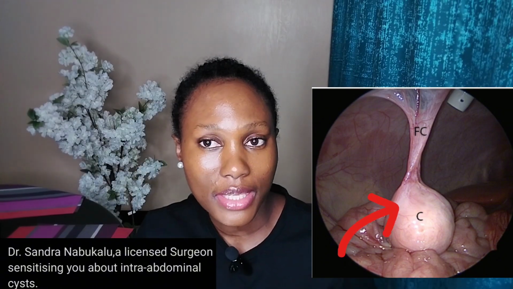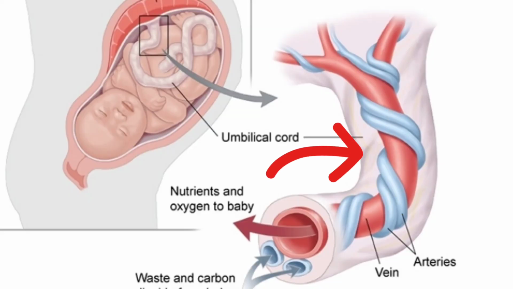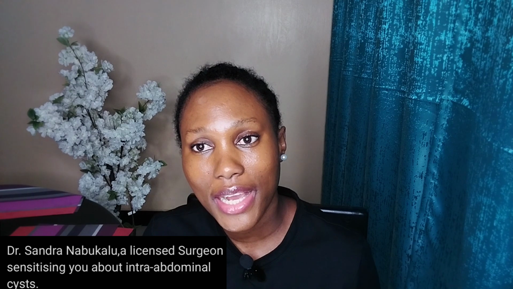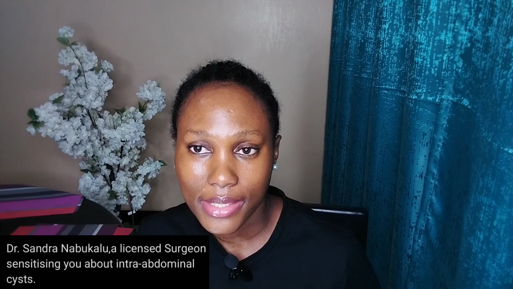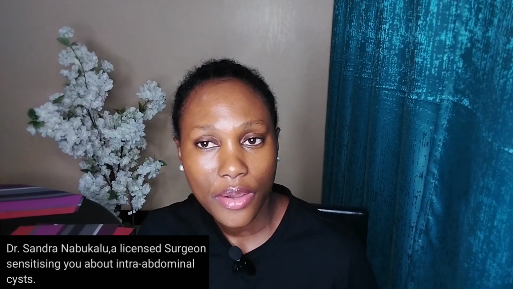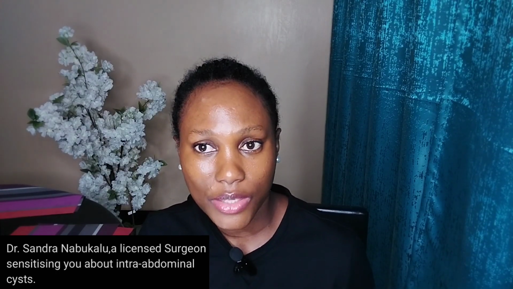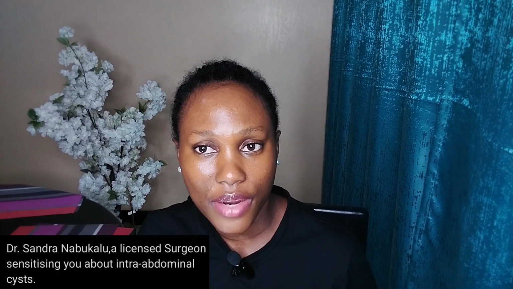An intra-abdominal cyst results from an abnormality in the formation of the umbilical cord, and it is usually as a result of failure of the closure of a structure called the vitello-intestinal duct. This abnormality usually occurs during fetal development when the unborn child is still in the uterus.